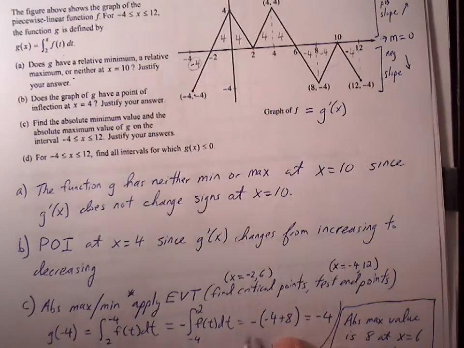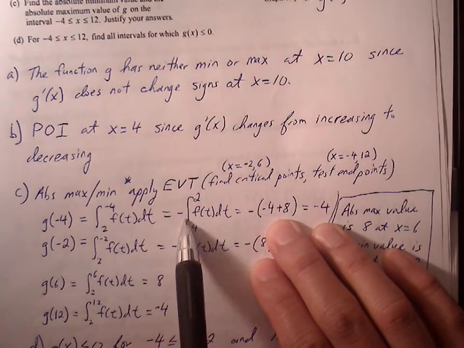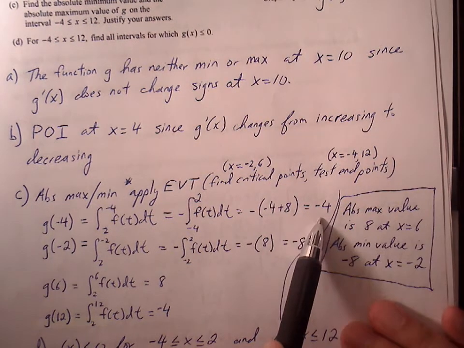Okay, so it's going to give us a region of 4. However, there we flip the bound, so there's a negative sign in front, so that negative is going to force it to be a -4.